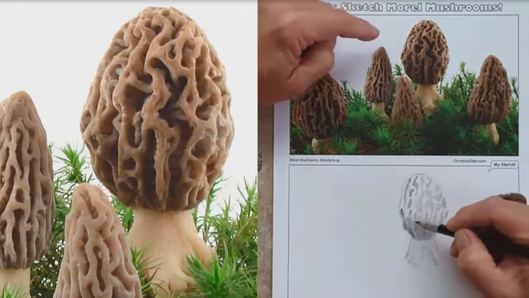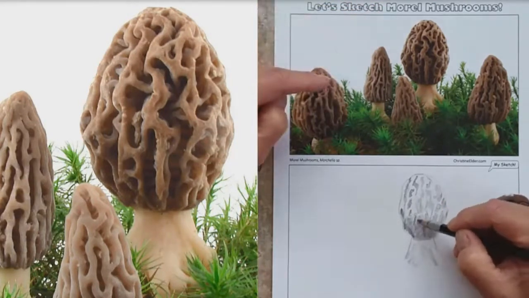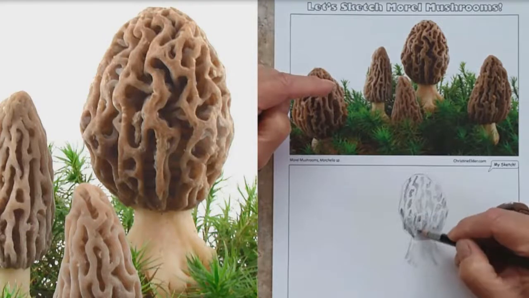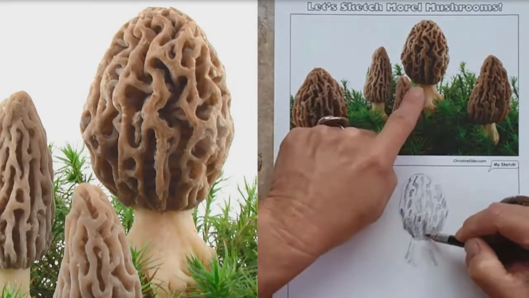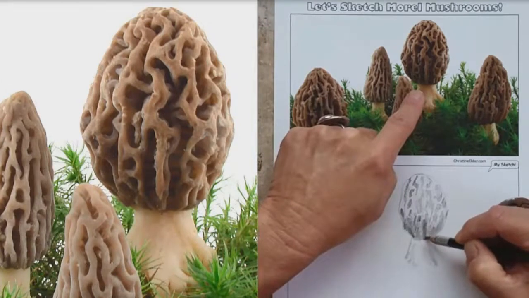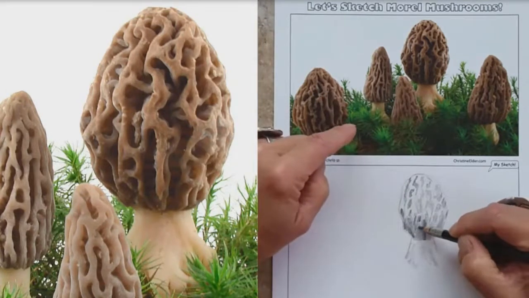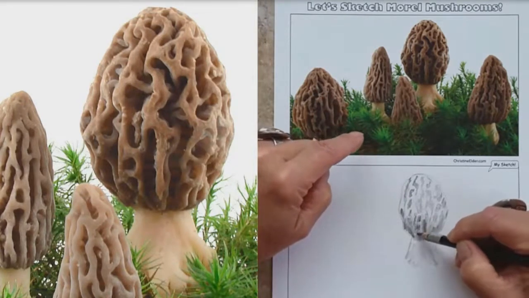So I'll go back, maybe 2 or 3 or 4 times, depending on how much time I have to make something more realistic. And especially when you're shadowing and adding this 3-dimensional form, it's really fun, and it can be very time consuming.